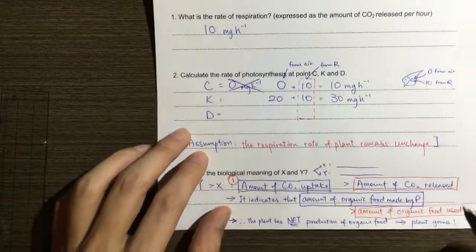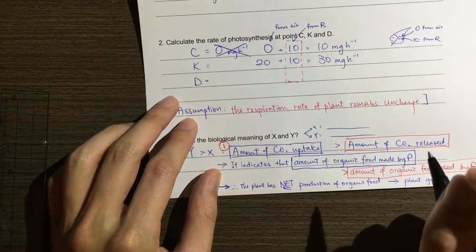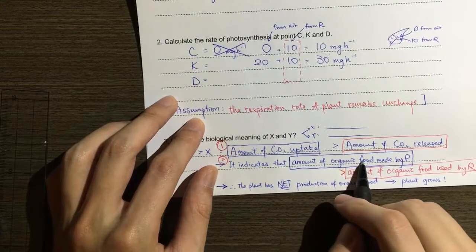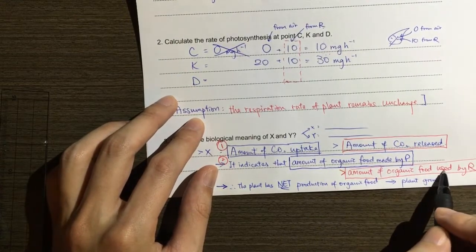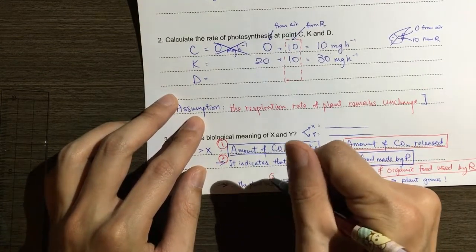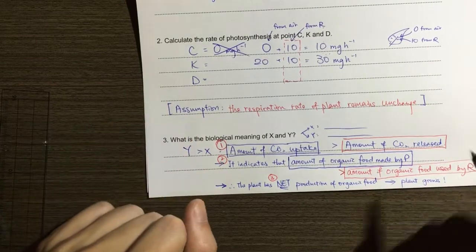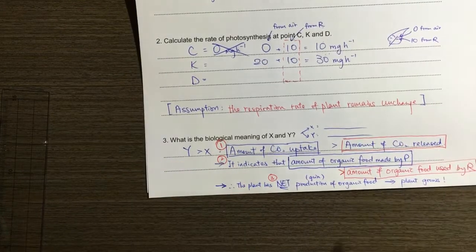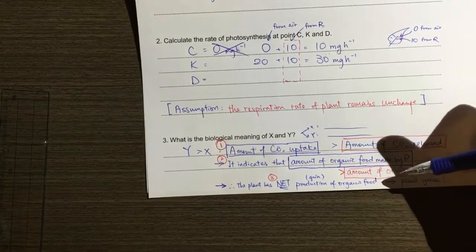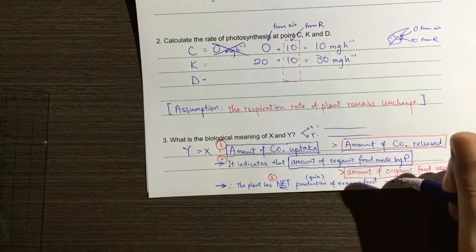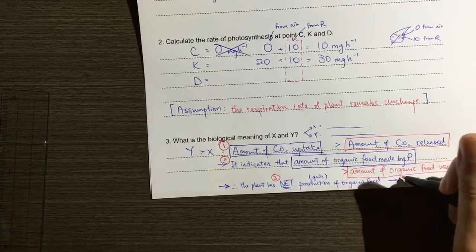So our idea is that from the area, we can first tell the amount of CO2 uptake and CO2 release. So that's point number 1. From the amount of CO2 uptake and CO2 release, we can deduce the amount of food made and food used. Okay? And from this, we can deduce whether the plant has a net production or net usage. Alright, you can use the word gain as well. So that means, is there a net gain or net loss of organic food? And by the amount of organic food, we can deduce whether the plant is growing or not growing throughout that day.